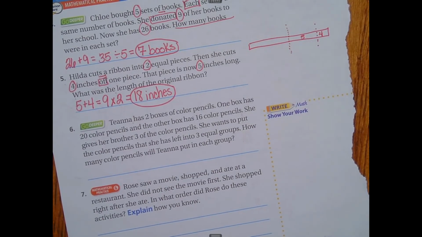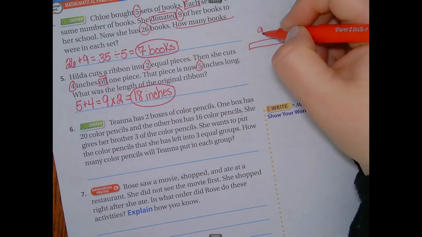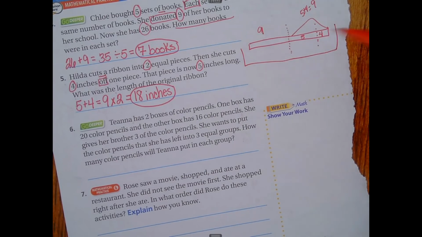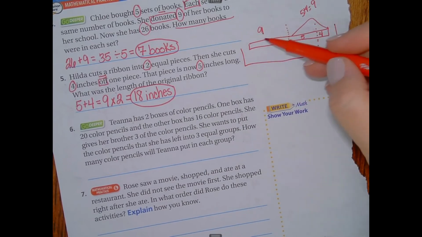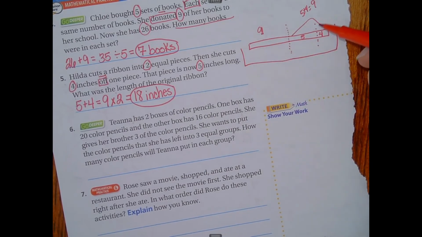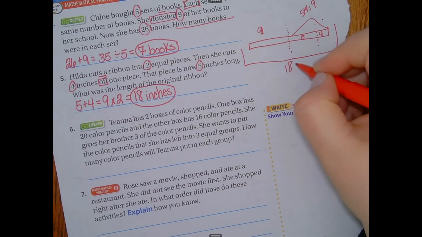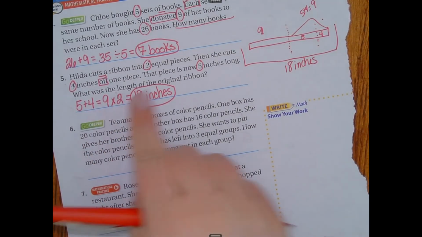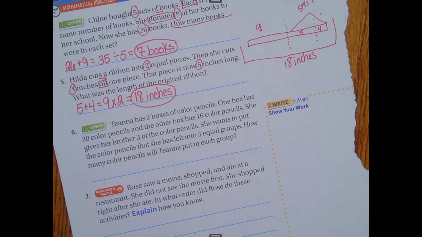You see what I'm doing? So we pretended we put the 4 inches back on, and we said, well, 5 plus 4, this side equals 9 inches. So if this side is 9 inches, then this side is 9 inches, and the total length of the original ribbon is 9 plus 9, 18 inches. If this is hard for you, draw a picture, okay?